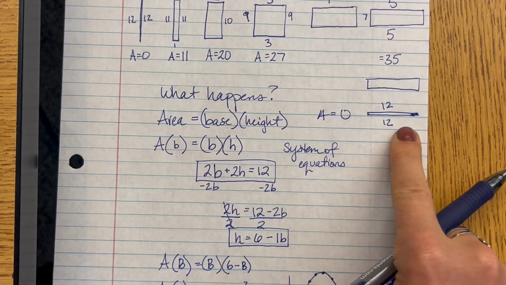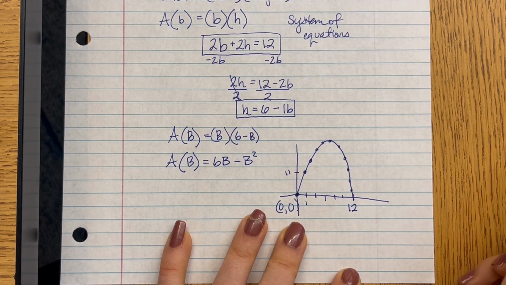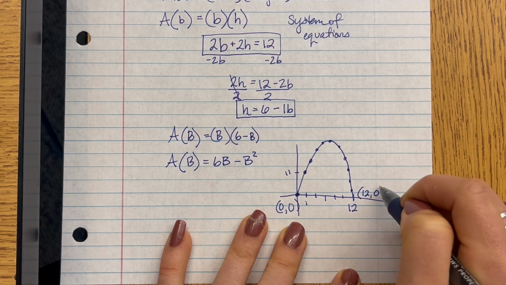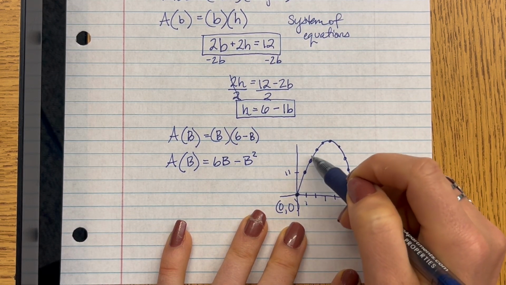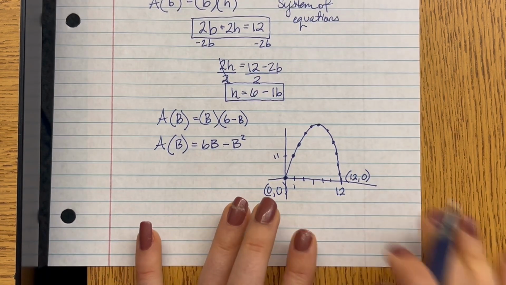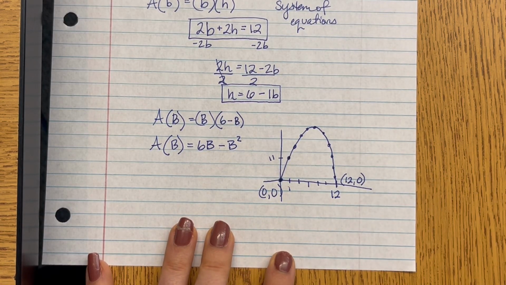So I know that if a base were 12, that would be my last coordinate point. If I chose base of 12, my area would be 0. All of these areas, the area is getting more and then the area gets less. And so we actually use this, it's called mathematical modeling. We're modeling this function using a parabola.